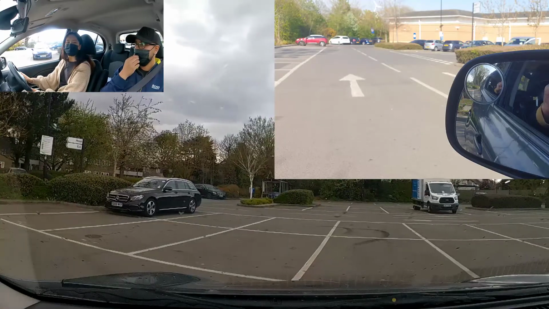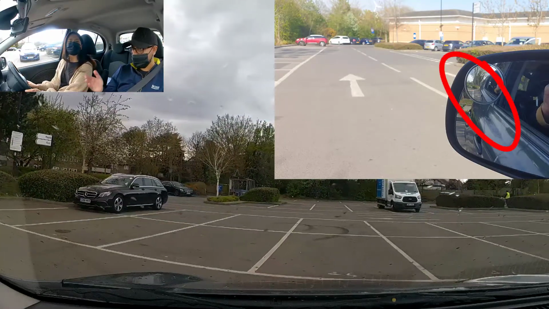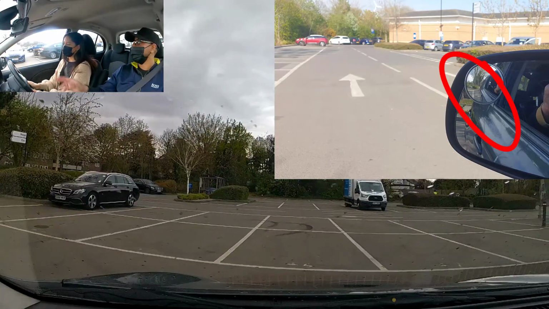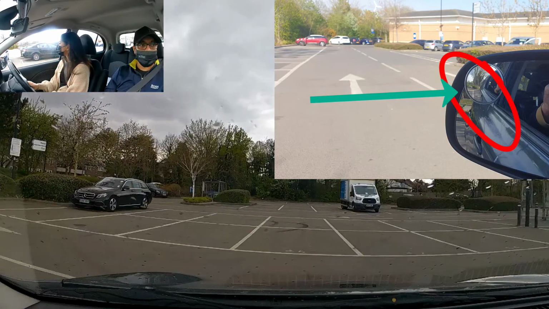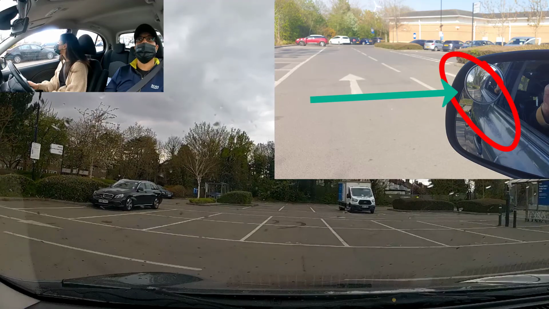Yeah, keep going into that bay. Let's just keep going in. Okay, it's locked. Yeah, good. Keep going in. And we're kind of in now. Straighten the wheel. Yeah, there we go. Look in your small mirror. Do you see the white line in your mirror? Yeah. Good. Go back then. Keep going back. And let's stop the car here.